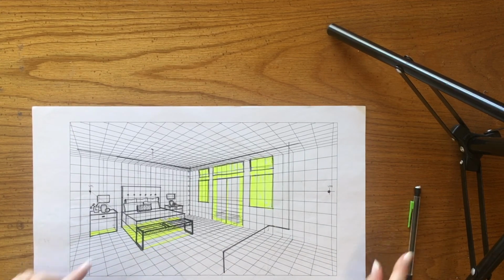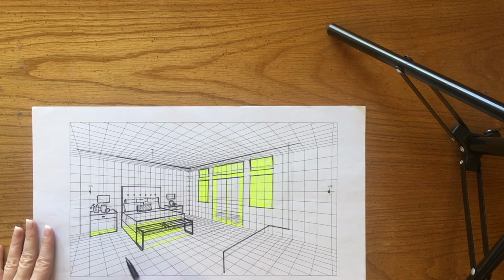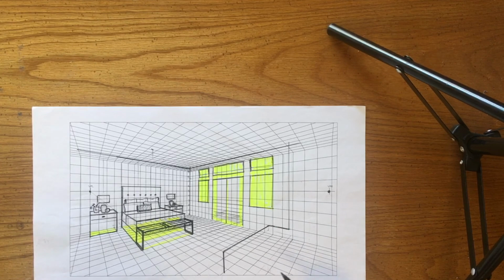I'm going to finish up with the nightstand. I'll add a little more details. Maybe I want an area rug instead of just carpeting. You can play around with that.